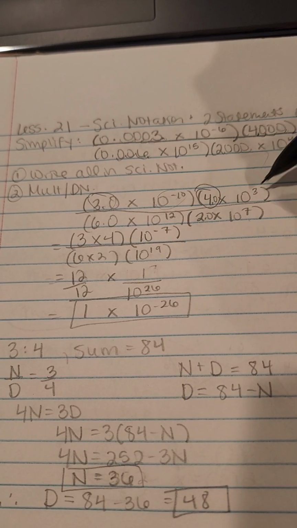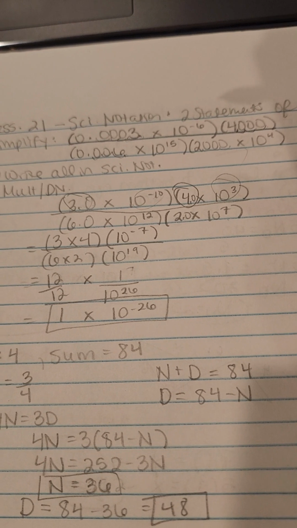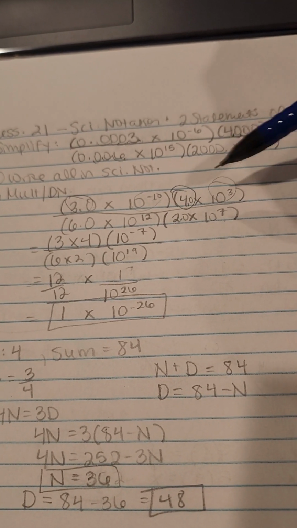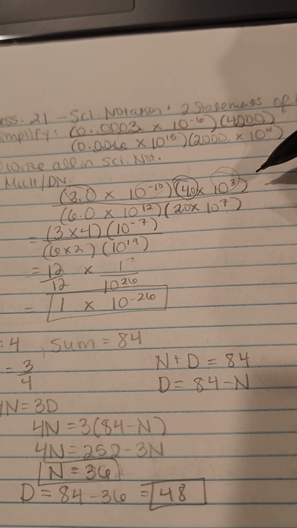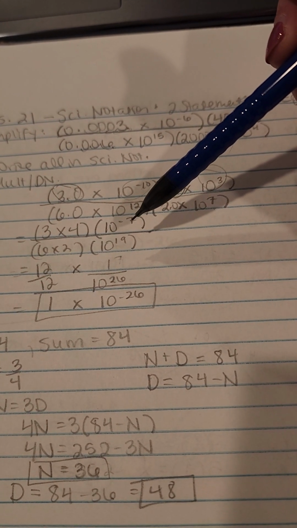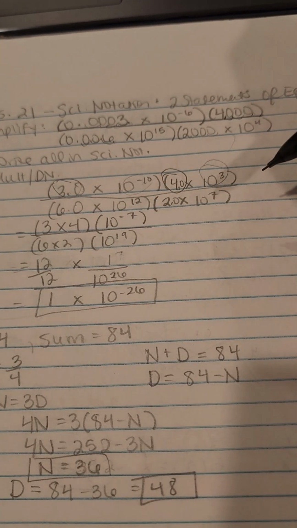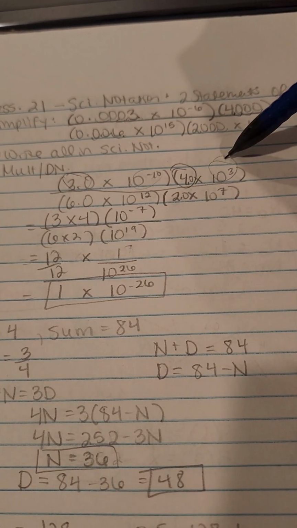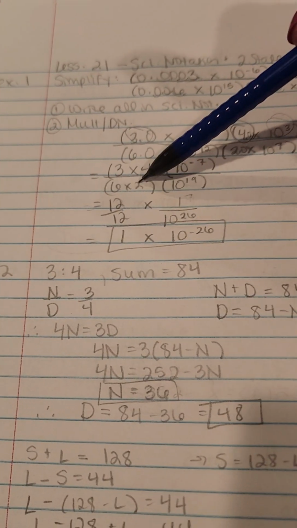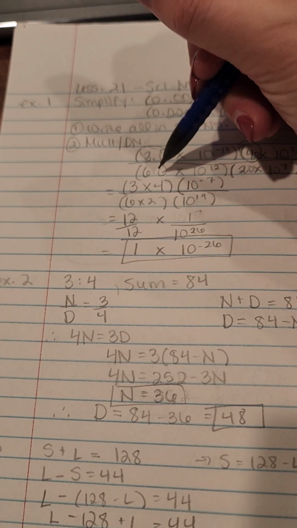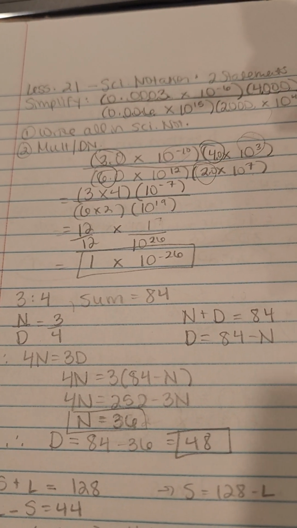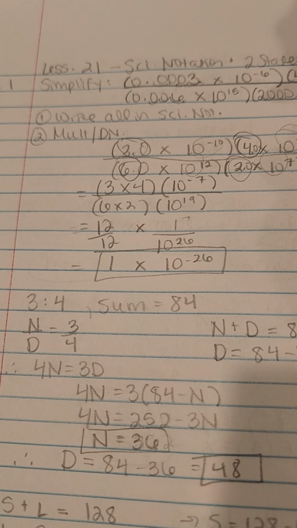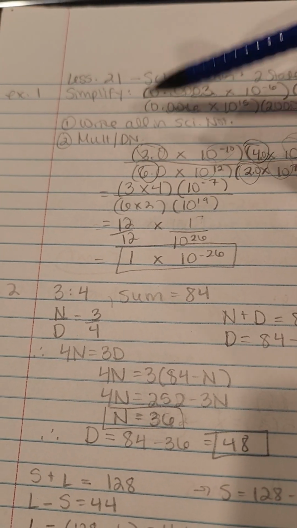Then I can take this guy and group them together to do 10 to the -10th power times 10 to the 3rd power, 10 cubed. When I work that out, I get 10 to the -7th power because remember, you add exponents in this case. Okay, same thing in the bottom. I do 6 times 2. I grouped this guy, and then I grouped this one and this one, added those together to get 10 to the 19th power. Then I just start reducing a little bit.